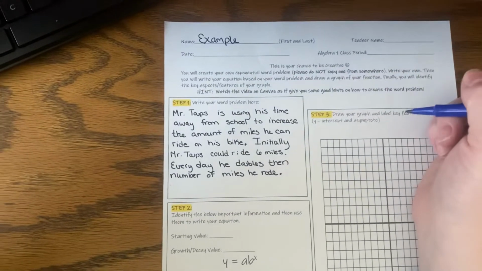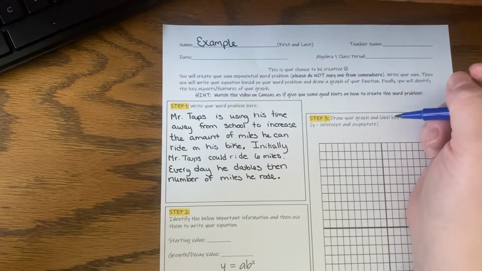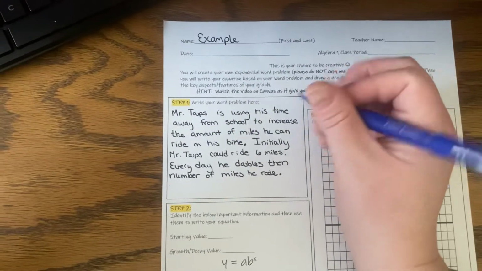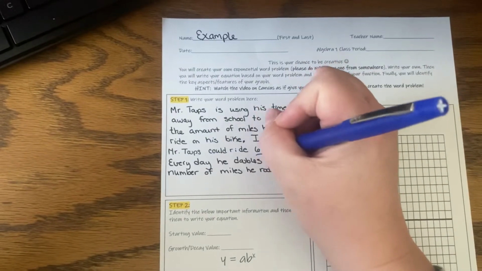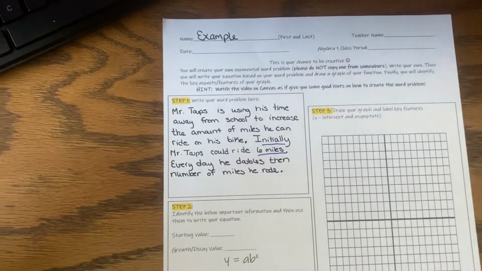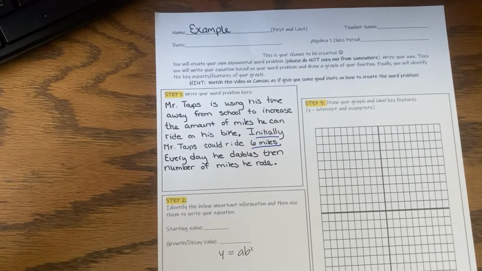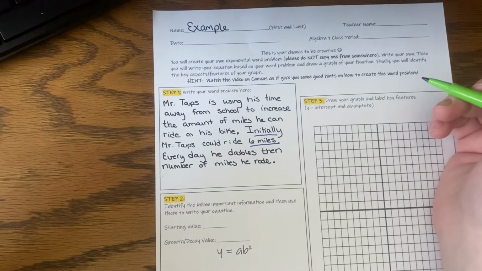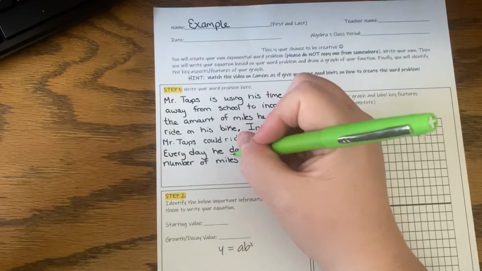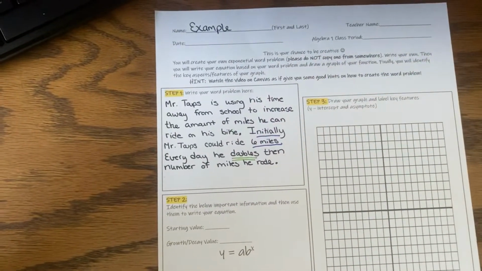So let's talk about some keywords. Some key things you need to make sure are in your word problem are some kind of initial value, and there needs to be some kind of what we are going to call a B value, or something that occurs. So like in mine, he's going to double it.